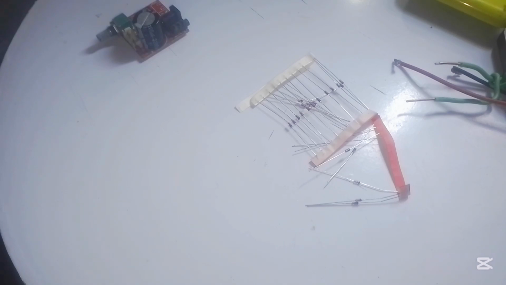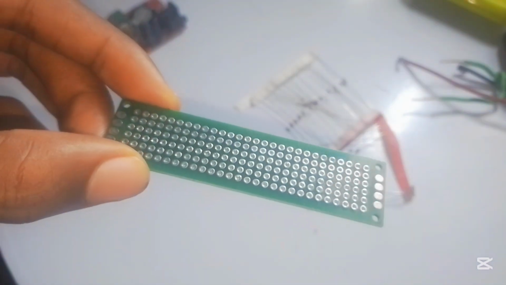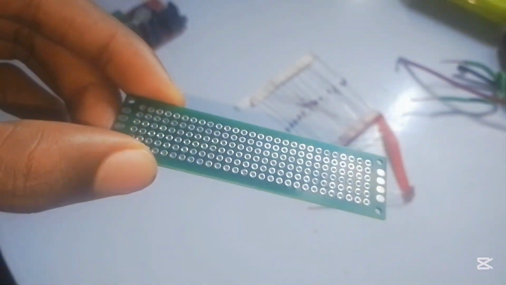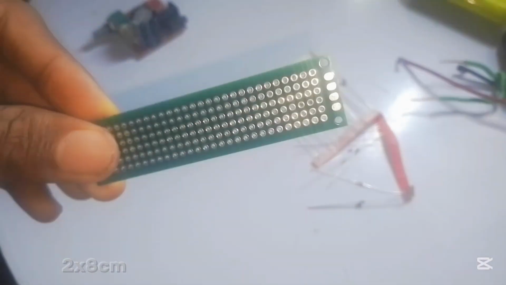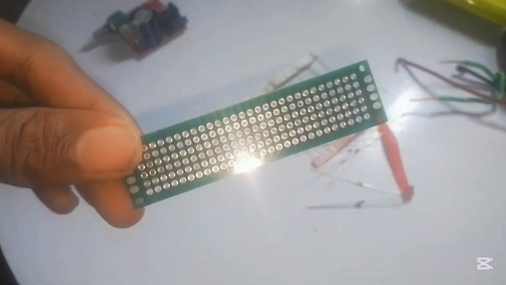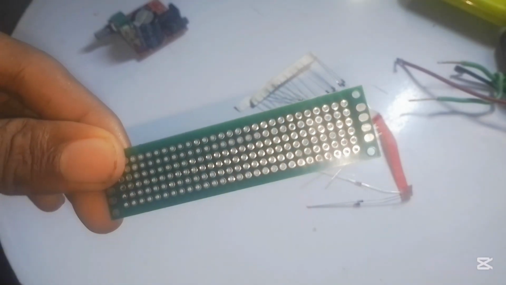In the soldering process, we are going to be choosing the vero board. We are going to be using this type of green vero board, a 2 times 8 centimeter type of vero board, to make our soldering more educative and more arranged properly.